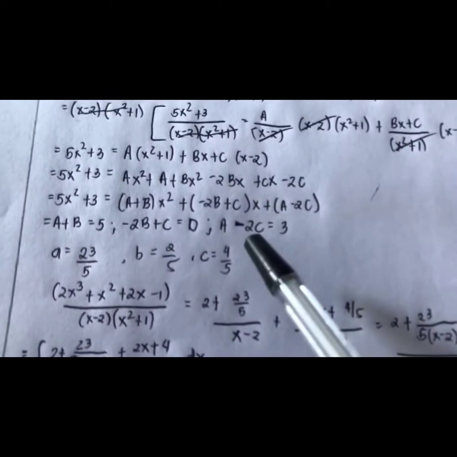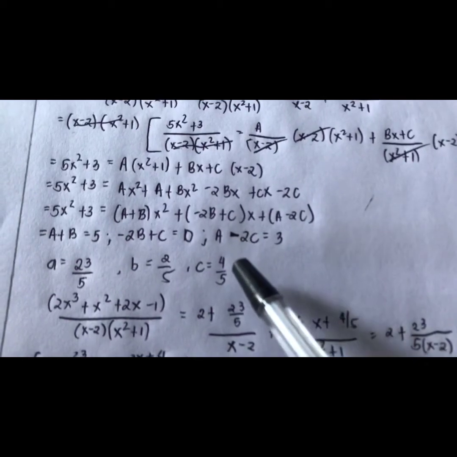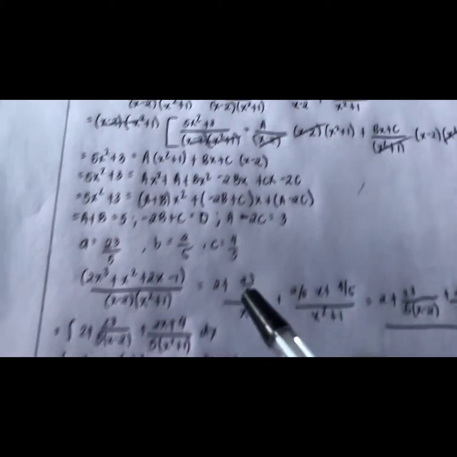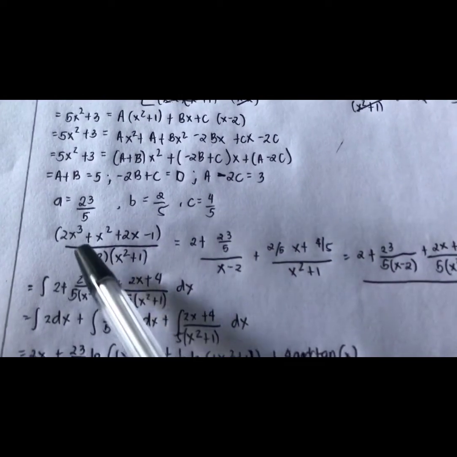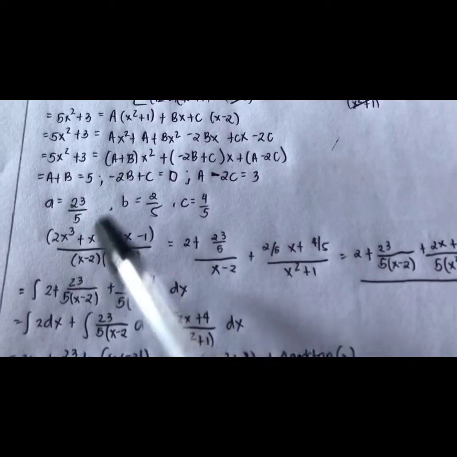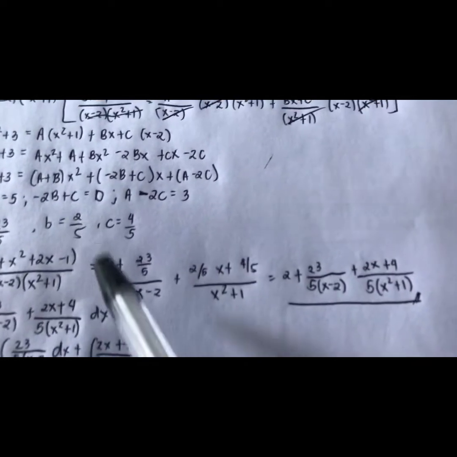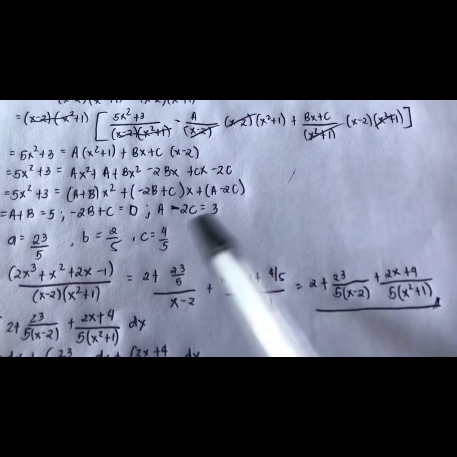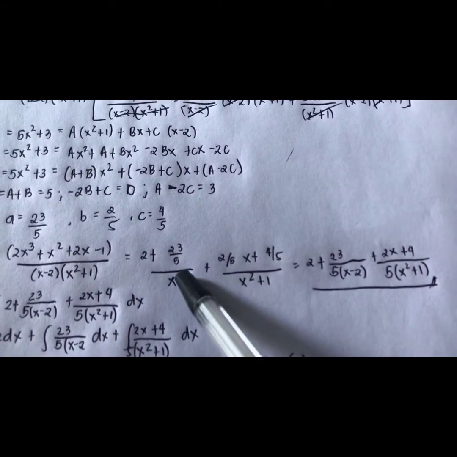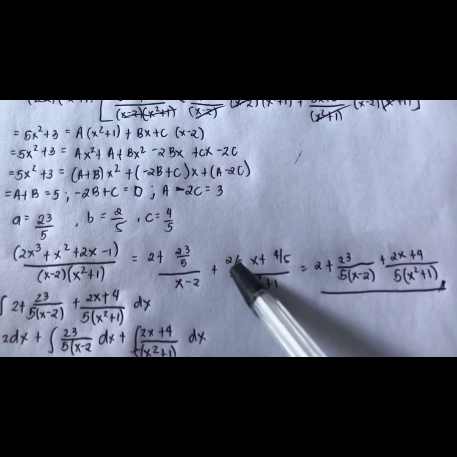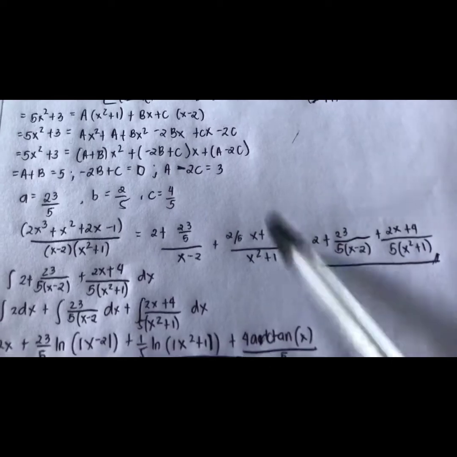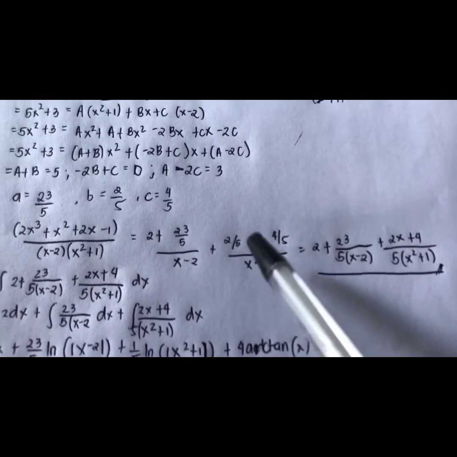Now, we need to substitute these values in the original form. So we will have 2x cubed plus x squared plus 2x minus 1 over the quantity of x minus 2 times the quantity of x squared plus 1 is equal to 2 plus the value of a, which is 23 over 5 over x minus 2 plus the quantity of b, which is 2 over 5x plus the quantity of c, which is 4 over 5 over x squared plus 1.